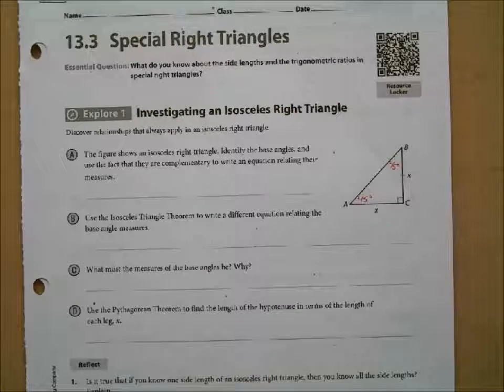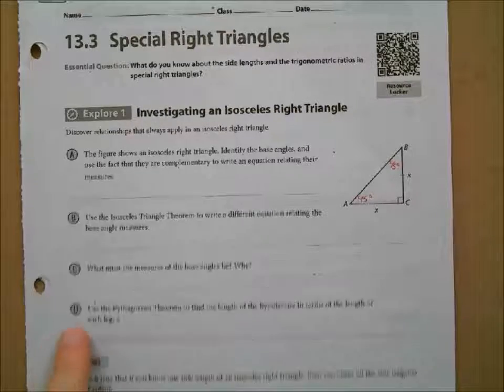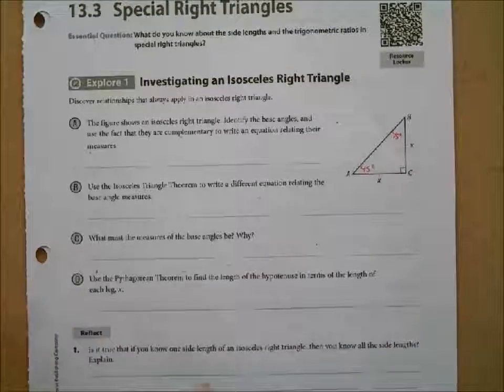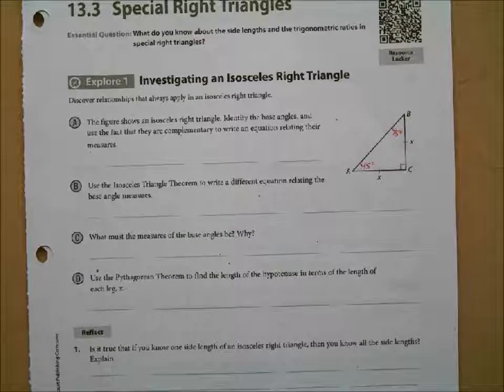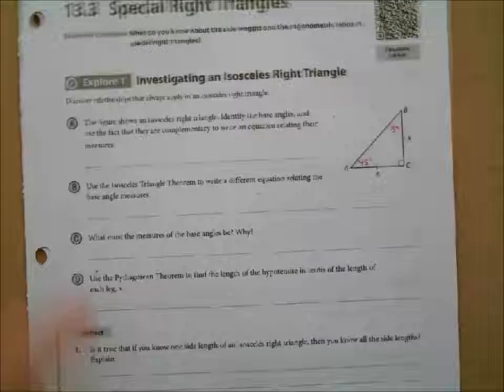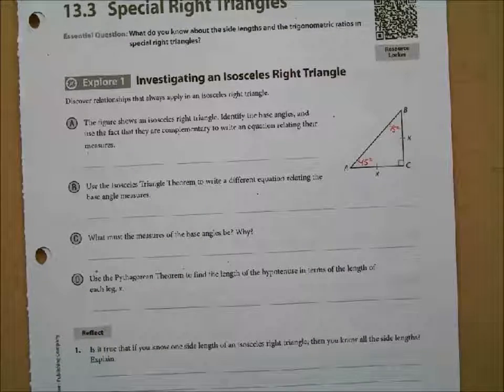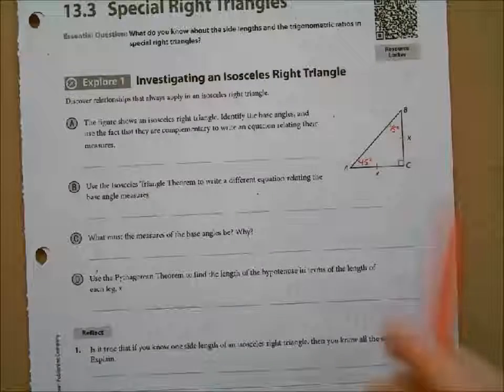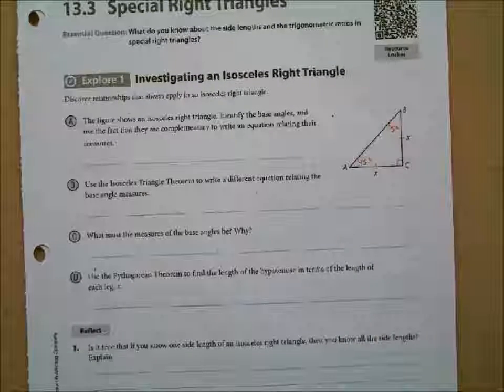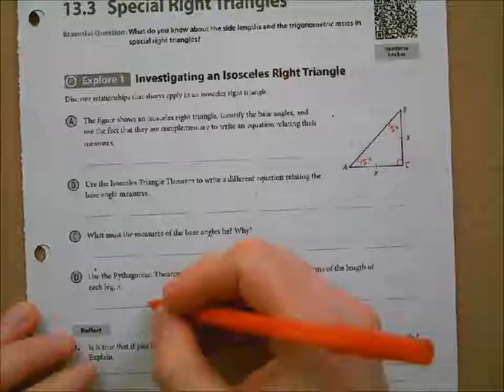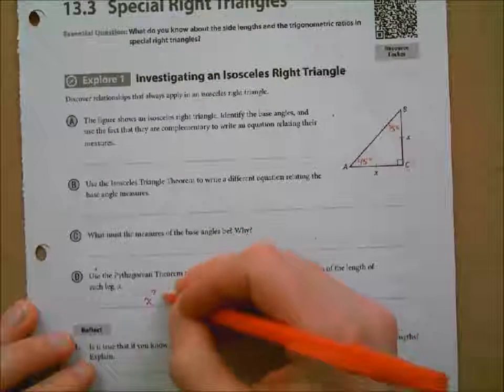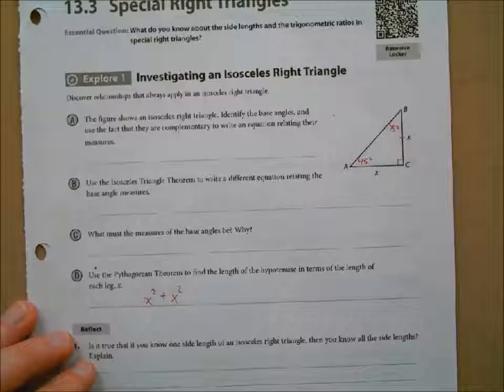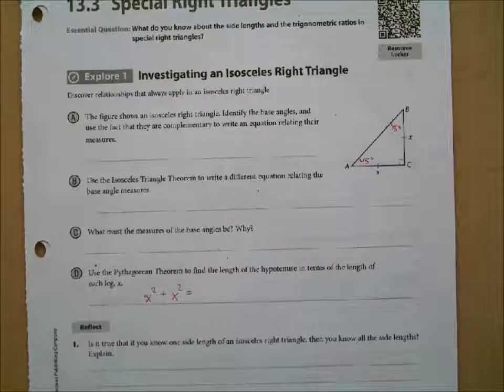So the next thing it asks us to do is letter D. Okay, so we kind of did all these things here. I'm not going to have us write it in 3 different ways. But instead, we'll just jump down to letter D, where it says, use Pythagorean theorem to find the length of the hypotenuse in terms of the length of each leg, x. So now we're not given numbers here. We're just given variables. And so using Pythagorean theorem, it would be leg squared, x squared, plus the other leg squared, another x squared, equals our hypotenuse, we'll just call that c squared.